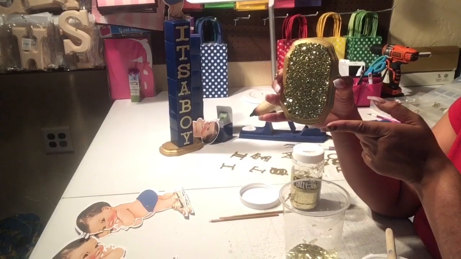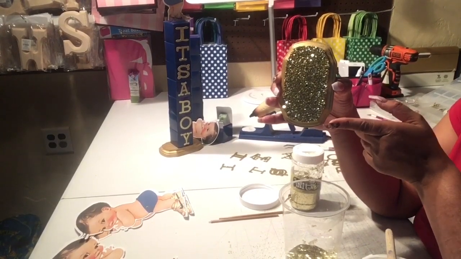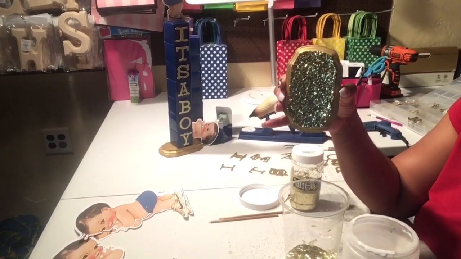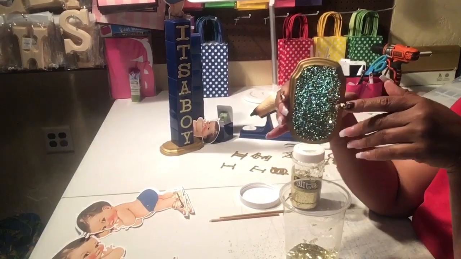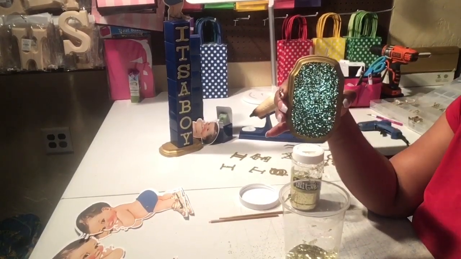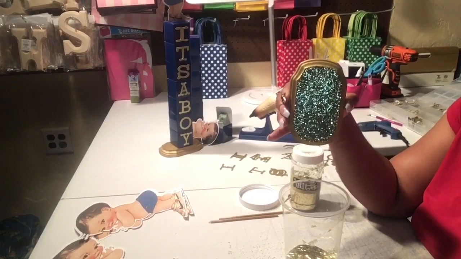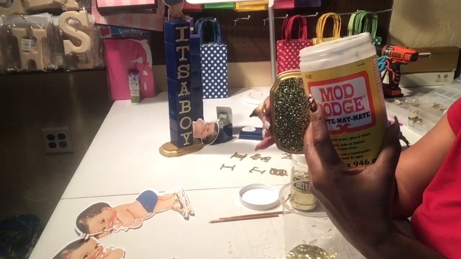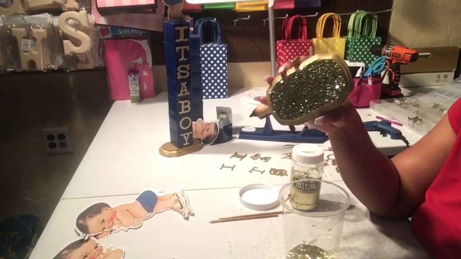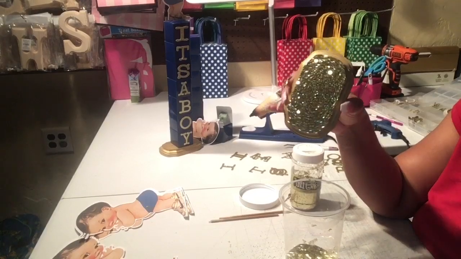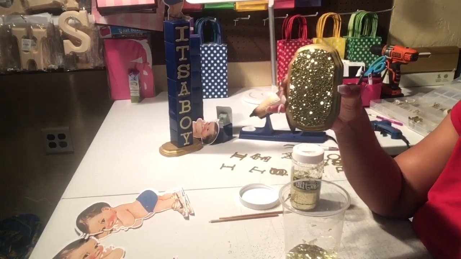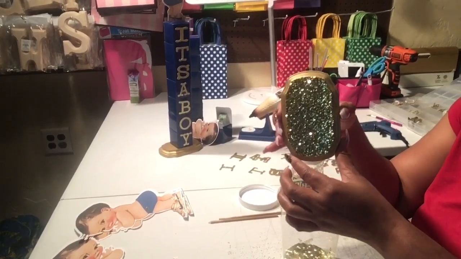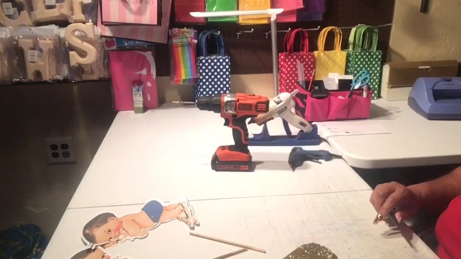Okay, once this dries, maybe half hour to 45 minutes, what I do is I'll just grab my Mod Podge sealant. I'm going to spray it to lock in the glitter. I like it better than applying the Mod Podge, because this Mod Podge is matte. If I apply it to my glitter, you won't see that sparkly effect on the base. So we're just going to go ahead and set this aside 30 to 45 minutes.